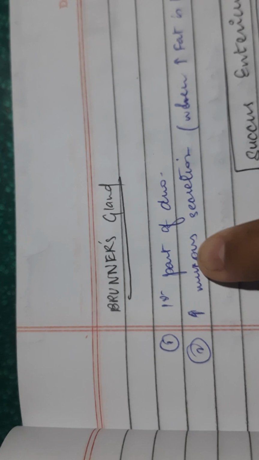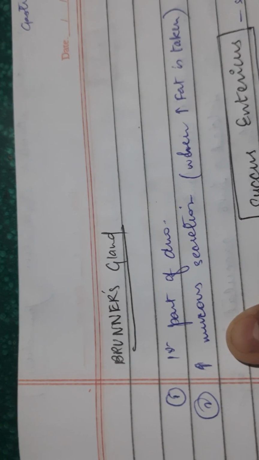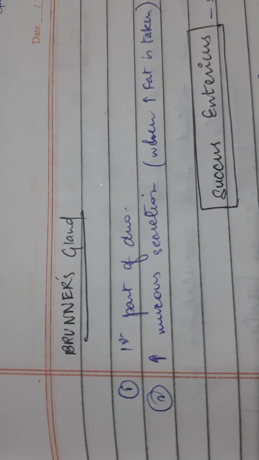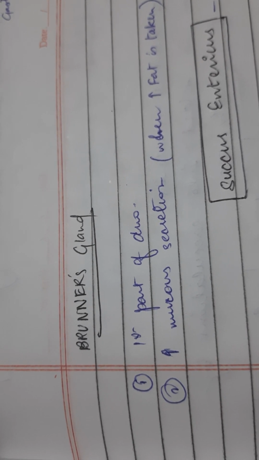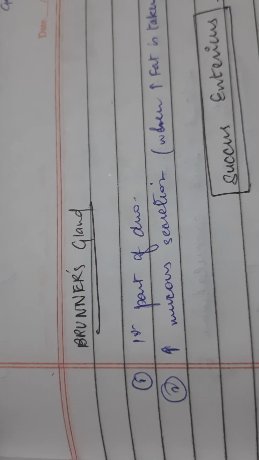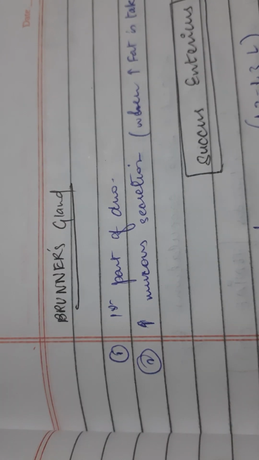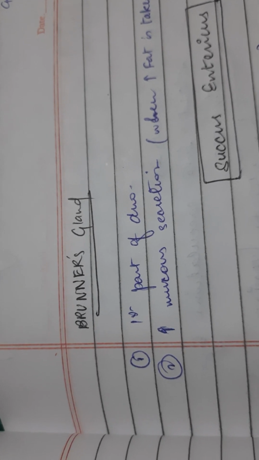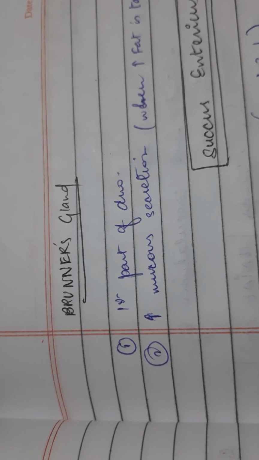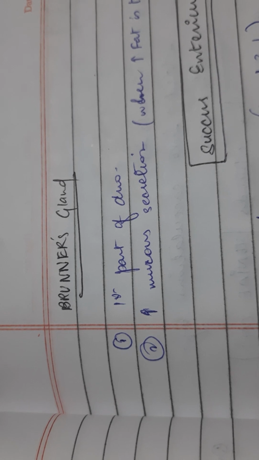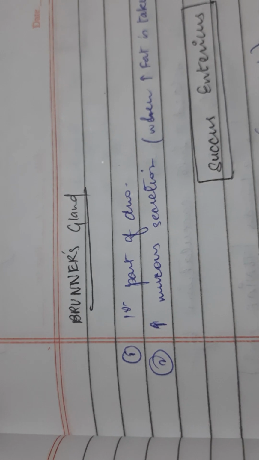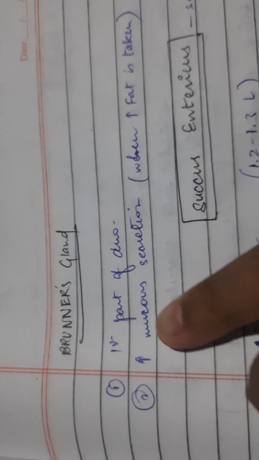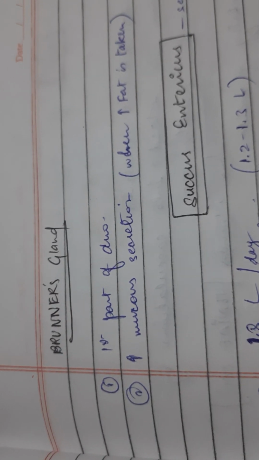Then Brunner's gland is in the first part of the duodenum. Which ulcer occurs in the first part of the duodenum, gastric ulcer or duodenal ulcer? Obviously, duodenal ulcer. Then where does gastric ulcer occur? In the pylorus, pre-pyloric area of the stomach. I have completed this in medicine physio, medicine GIT.